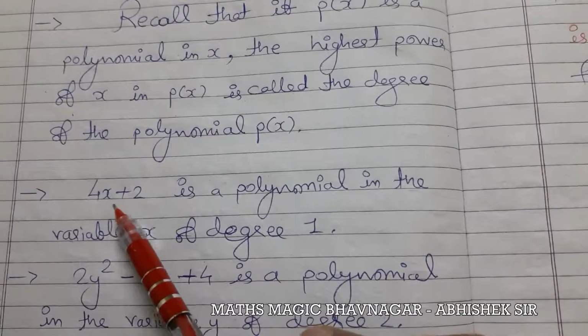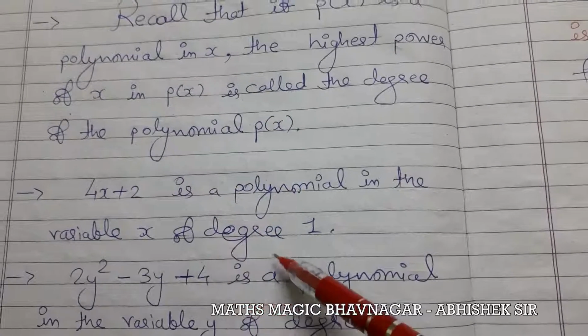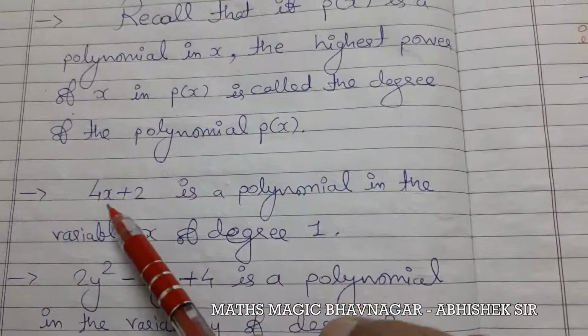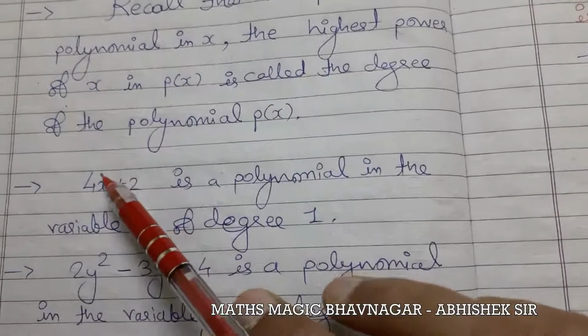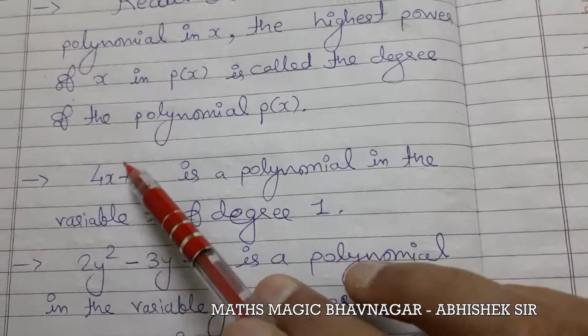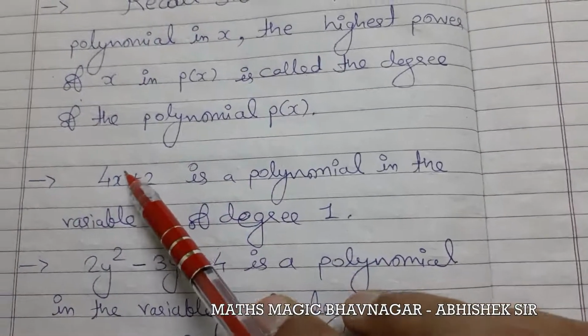For example, they have given us that 4x plus 2 is a polynomial in the variable x of degree 1. Here x is the variable, 4 is the coefficient, and no exponent is there. It means that 1 is always present whenever no exponent is given. Therefore here the degree of the polynomial is 1.